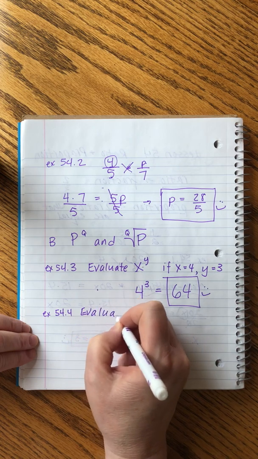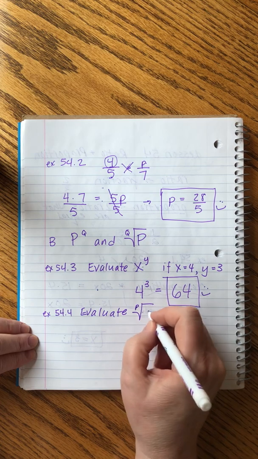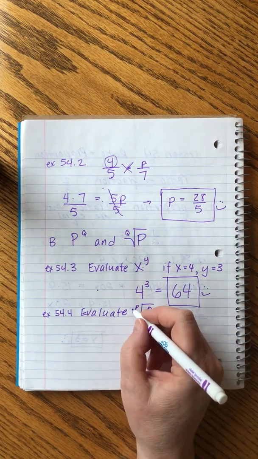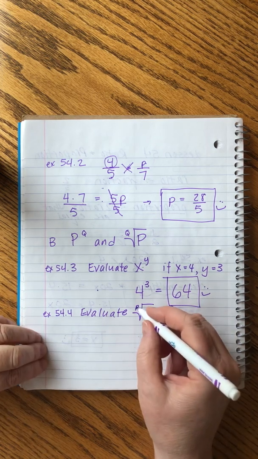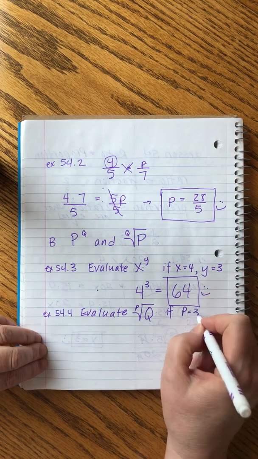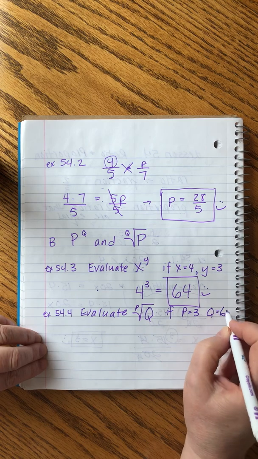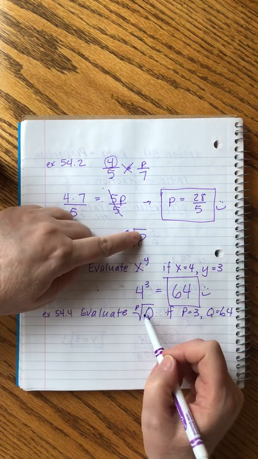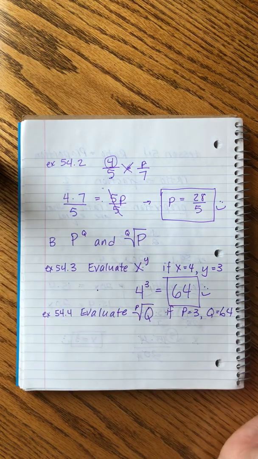Evaluate, and they have this kind of thing. P, the pth root of q. What? If, that is how you say it, the pth root of q. P equals 3, and q equals 64. Okay, so this looks more like that. So the lesson is we can use different letters, but the formatting will be the same.